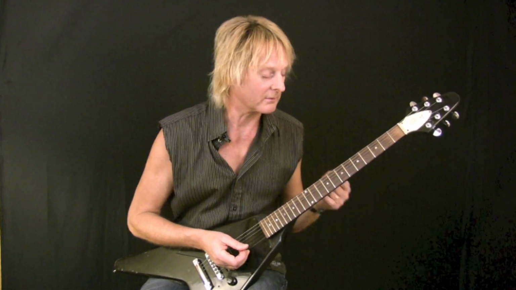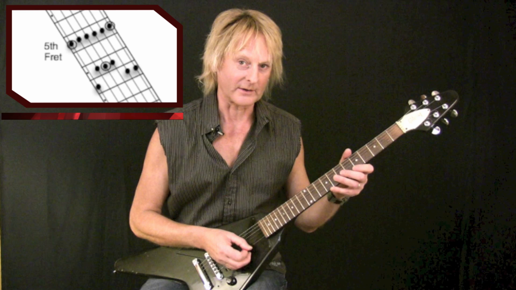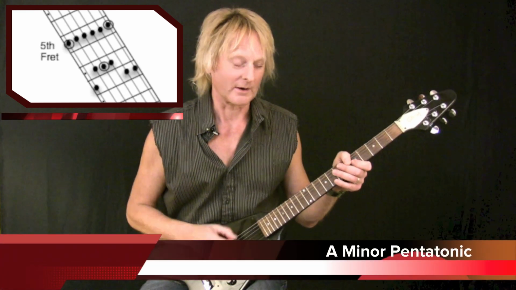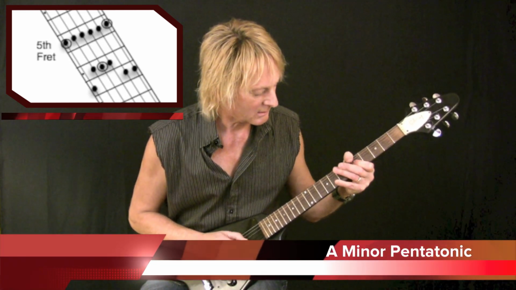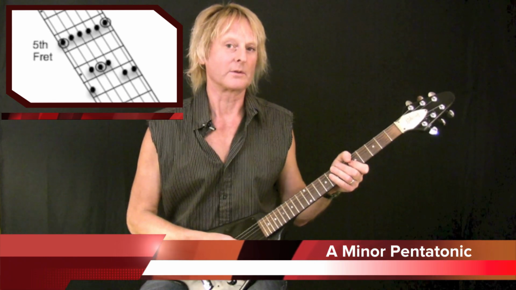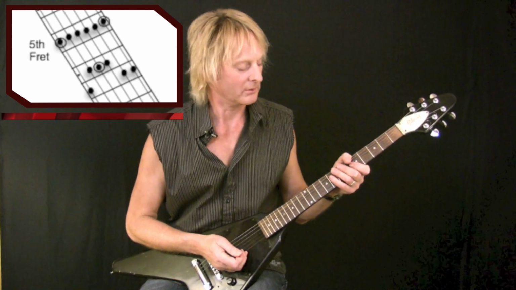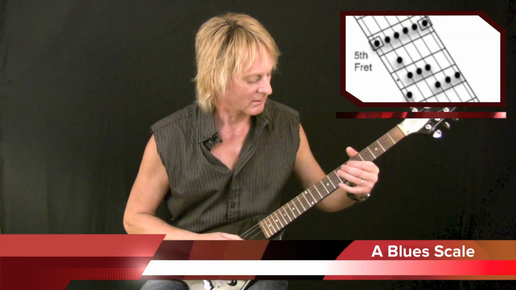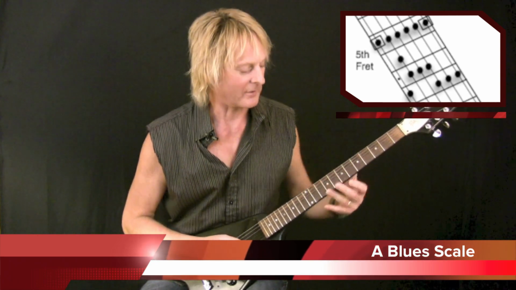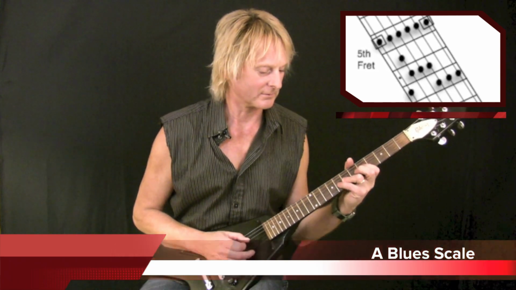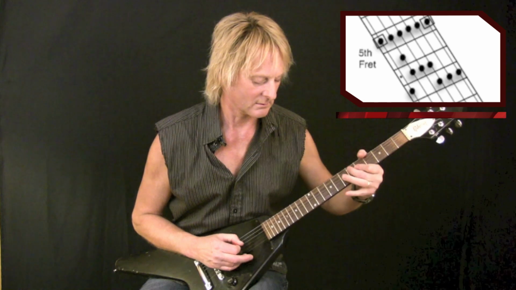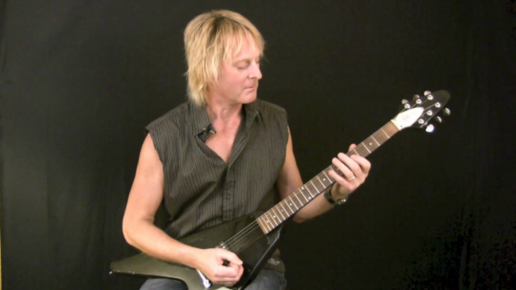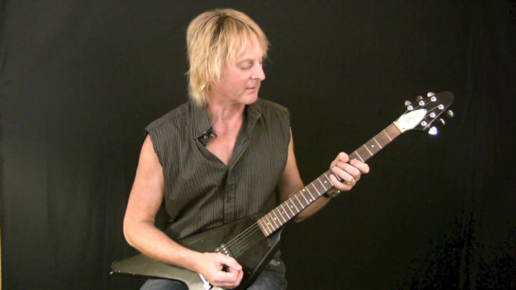The first scale choice is almost a duh factor, the minor pentatonic and the blues scale. And minor pentatonic and blues are the same thing, it's just the blues scale has that scary note, the flat 5 or the devil's interval. So minor pentatonic and blues are going to work great.